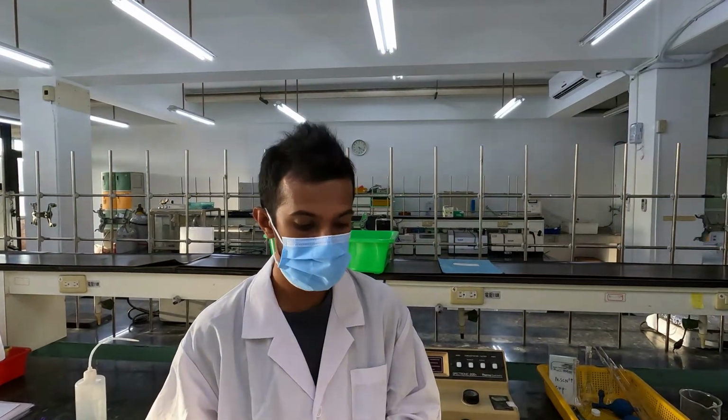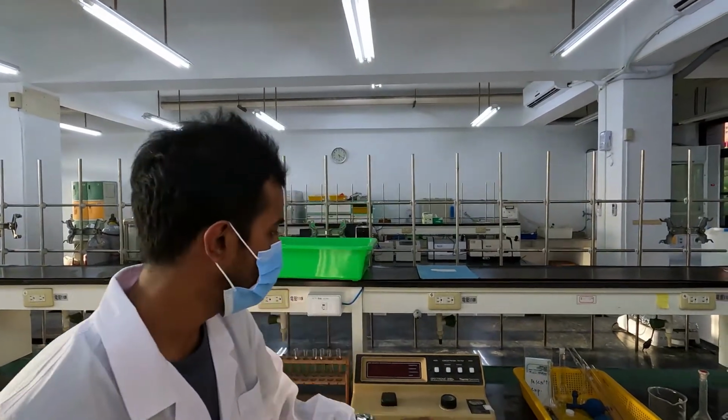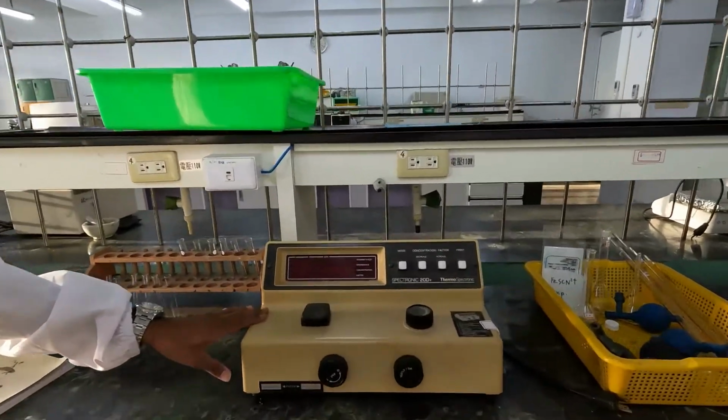In this experiment, you have to do two parts. According to your procedure, they are mentioned as part A and part B. Part A is where you draw a calibration curve, and part B is your actual measurements to find out the equilibrium constant. In this experiment, you have to use a spectrophotometer. You can see it here.